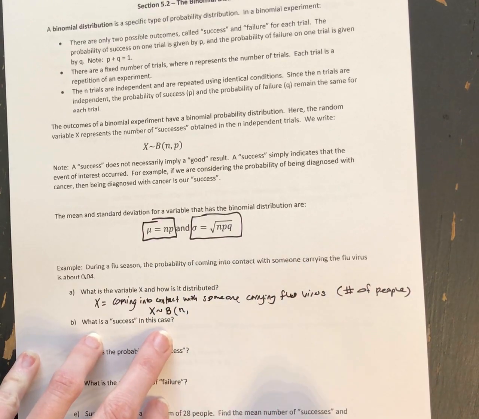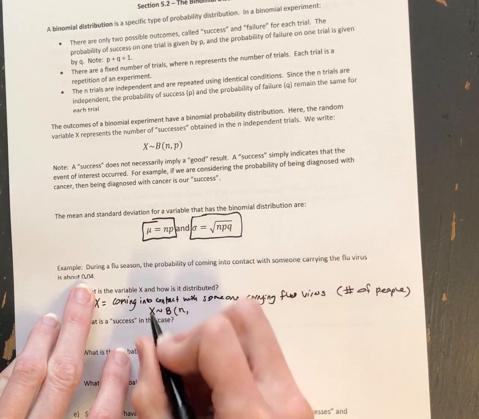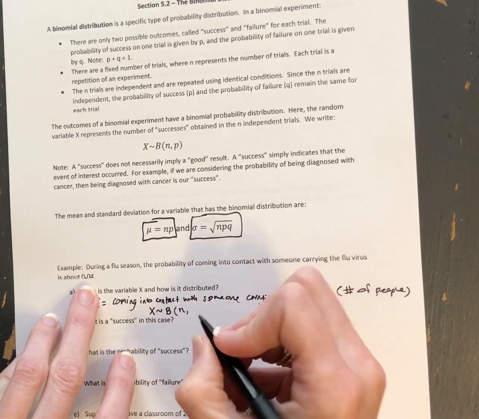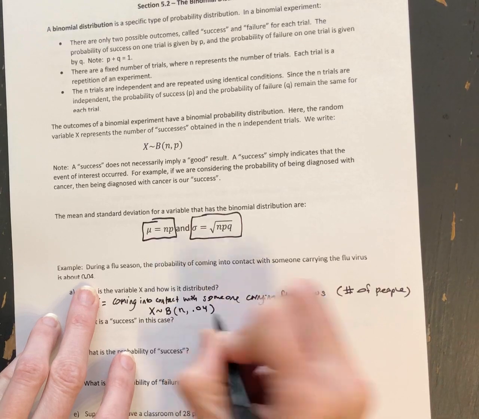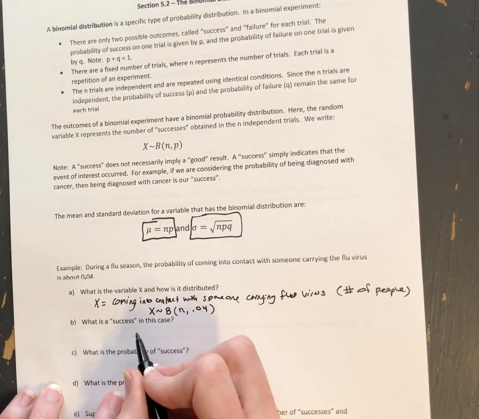where N is the number of trials. We haven't been told that yet. And P, the probability of success, so the probability that someone comes into contact with someone carrying the flu virus, is 0.04. So what is a success?